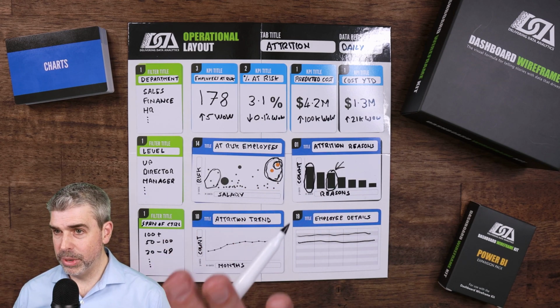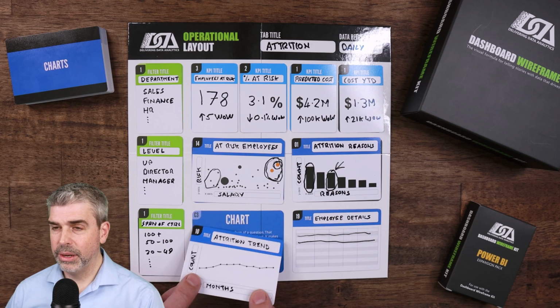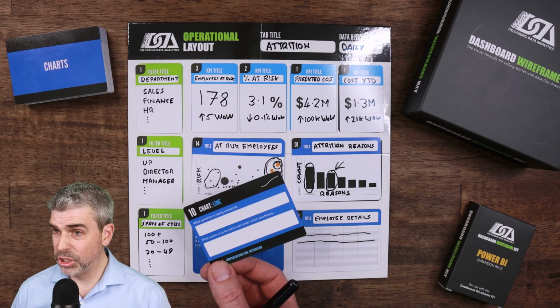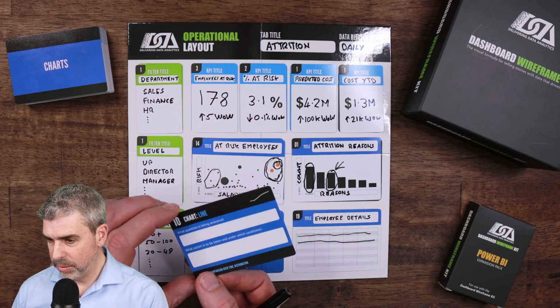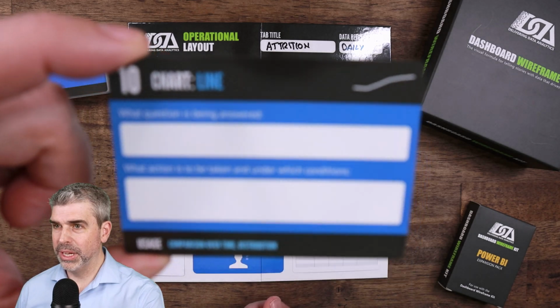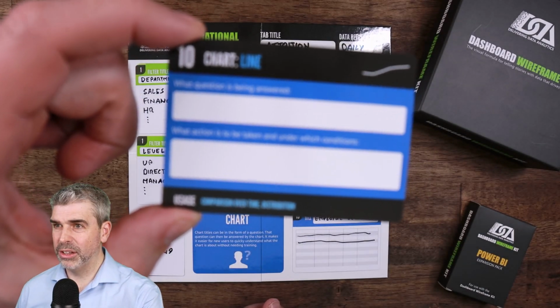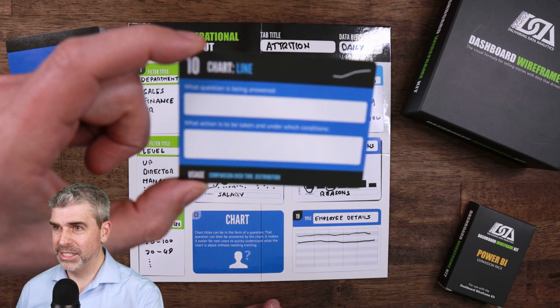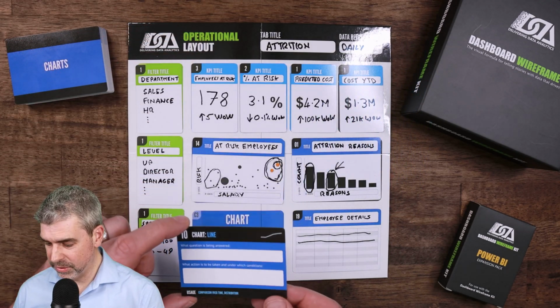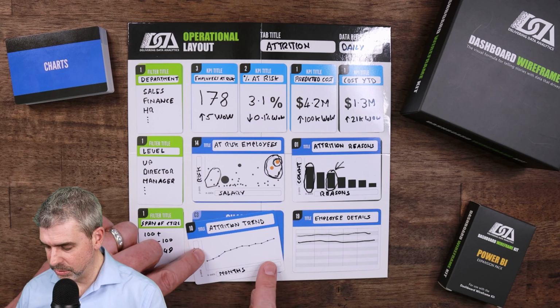And always remember, whenever we're doing any type of chart patterns or chart selection, we also want to make sure that we're picking the actual question that we're answering, as well as the actions that it's driving, right? So we have to be conscious of that detail as well.